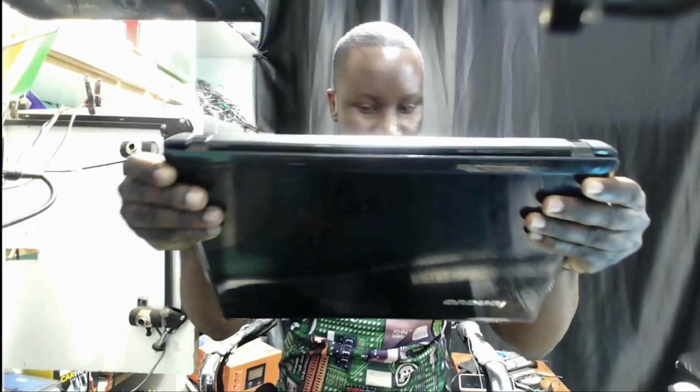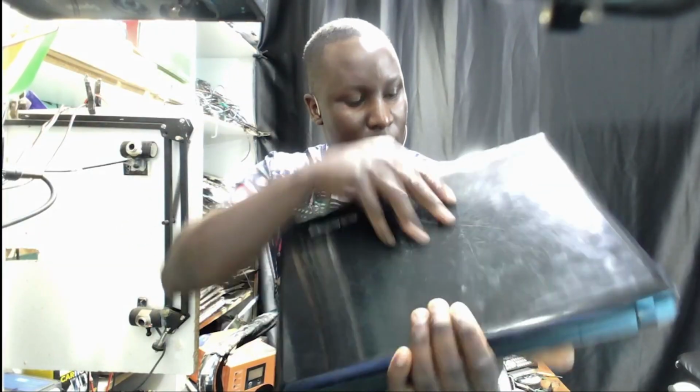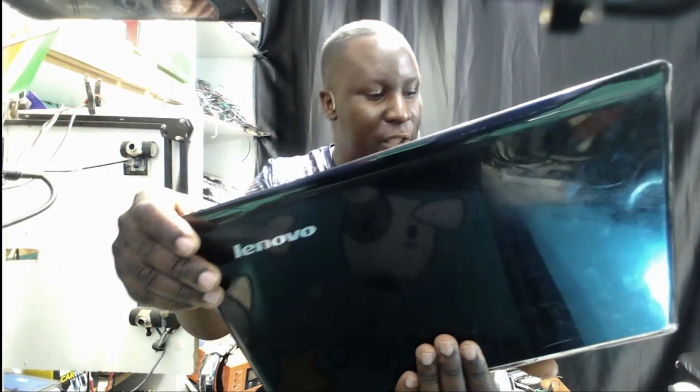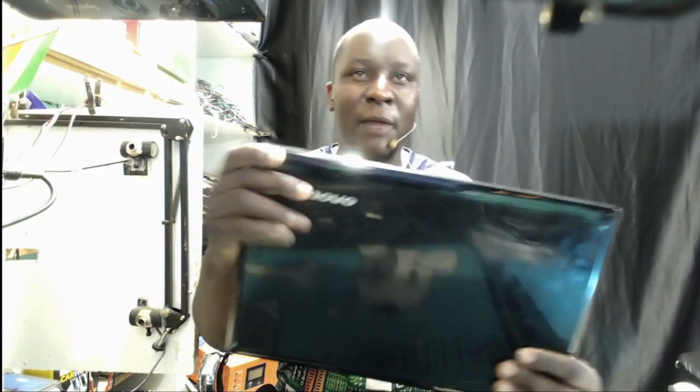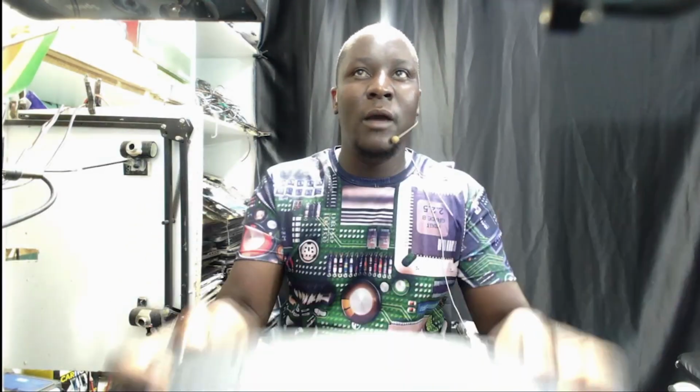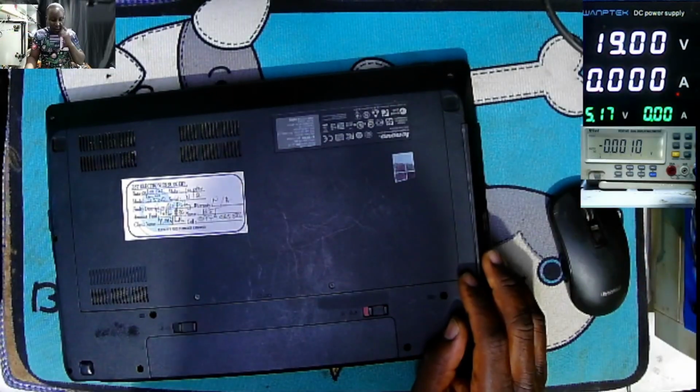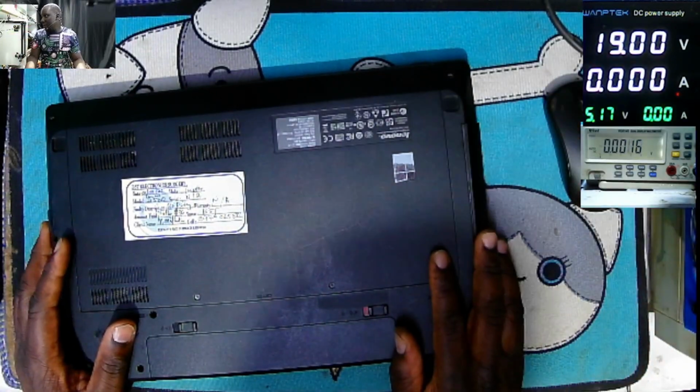What do you have today? We have this Lenovo laptop. Let me see the model. It's Lenovo G580 that came in for repair. It's coming from a new customer. What is the customer saying? The customer is saying the laptop is coming on but no display.